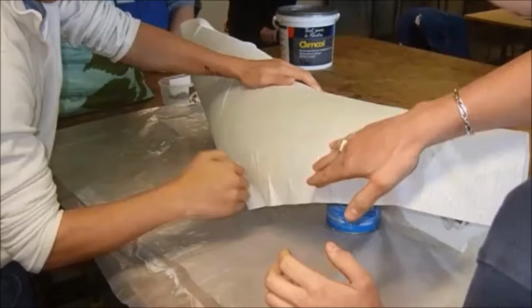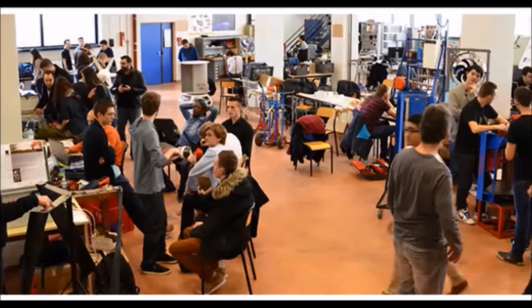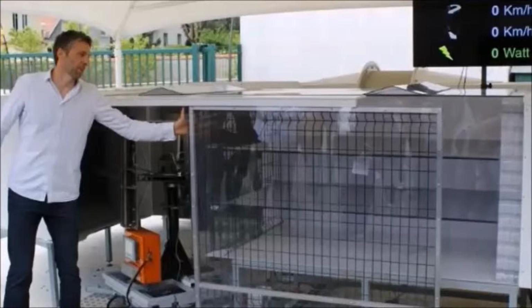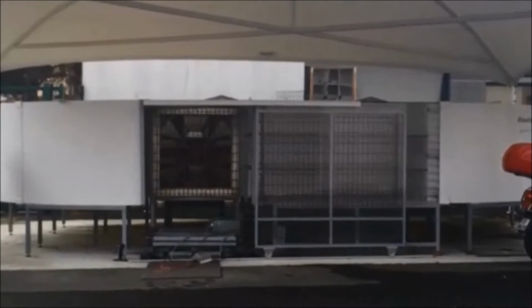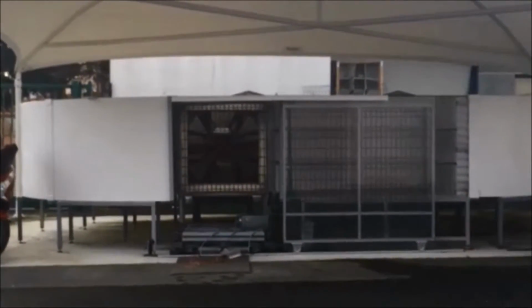The wind turbine used for the competition faces the general airflow with two independent vanes. The main vane 1 generates an airflow from 0 to 80 kph, really laminar.